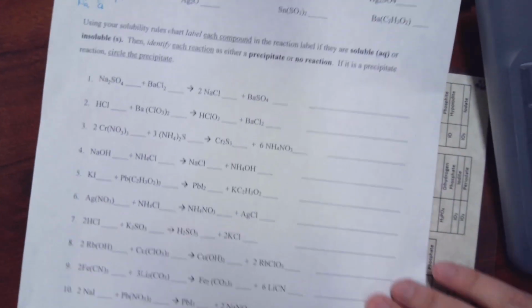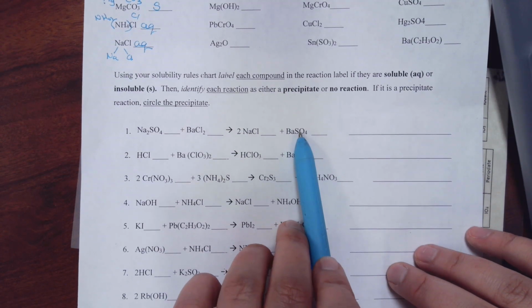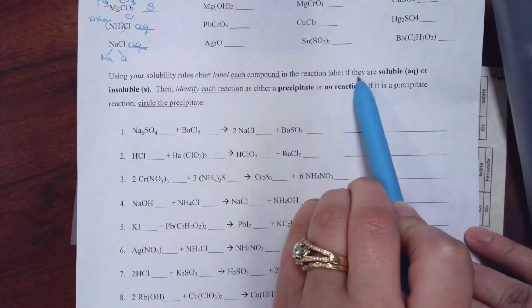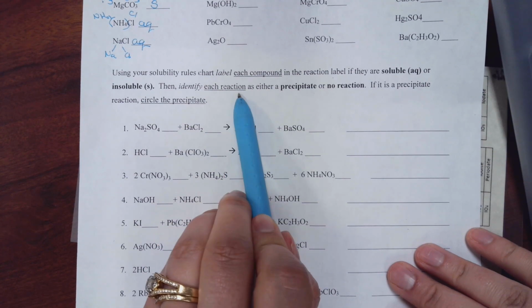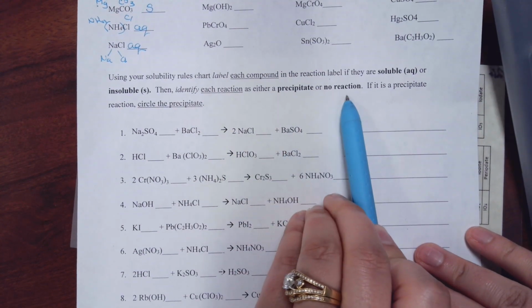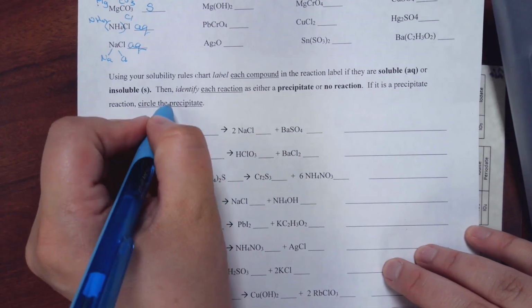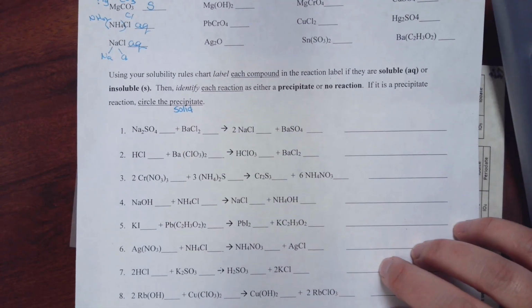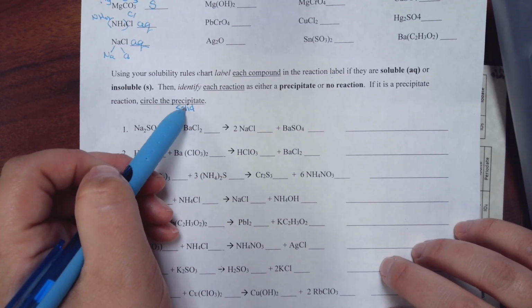All right, to do this bottom part, I'm going to zoom out just a little bit so you can see better. They've given us a whole equation. And they've said, using your solubility rules chart, label each compound in the reaction. Label if they are soluble, aqueous, or insoluble, solid. Then identify each reaction as either precipitate or no reaction. If it is a precipitate reaction, circle the precipitate. So next to the word precipitate, I want you to write solid. Remember, we talked about this in lab. A precipitate is a solid. So anything that comes out as an S for solid means it's going to be a precipitate.